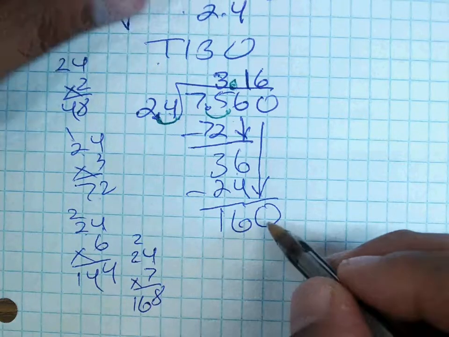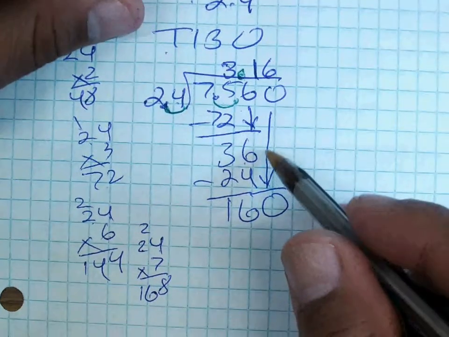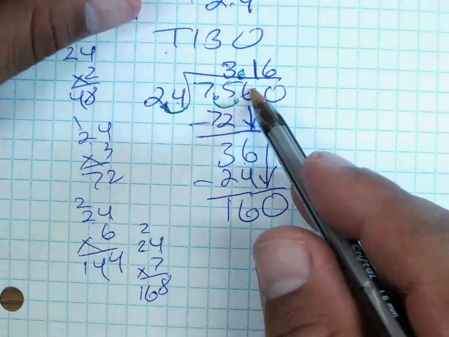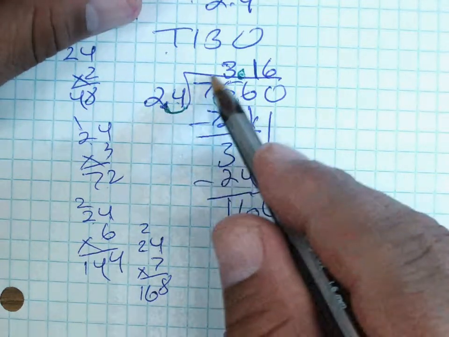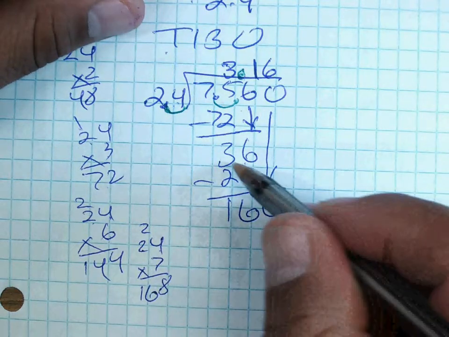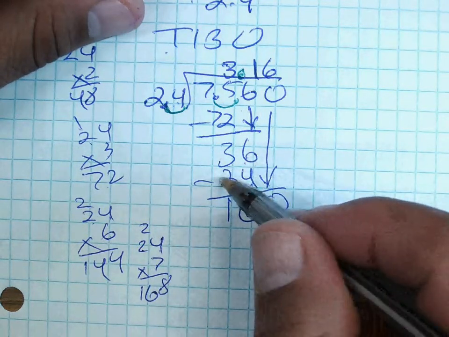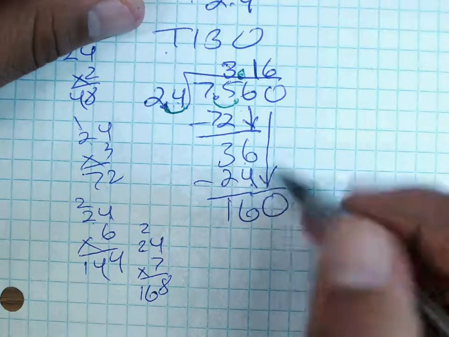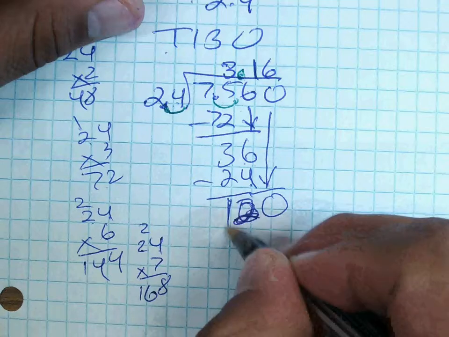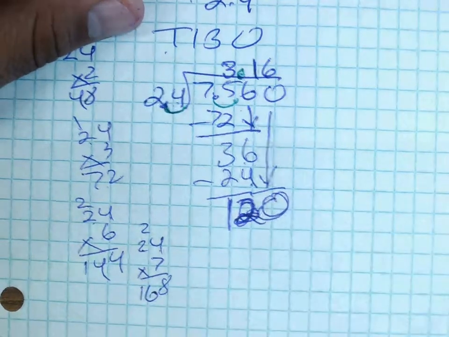Oh, wait a minute. I'm sorry. I made a mistake right here. Real quick, let me correct this issue. 24 times 1 is 24, but 36 minus 24 is not 16. It's actually 6 minus 4 is 2. Okay, so this is 2 right here. Okay, my fault. So this is 2.